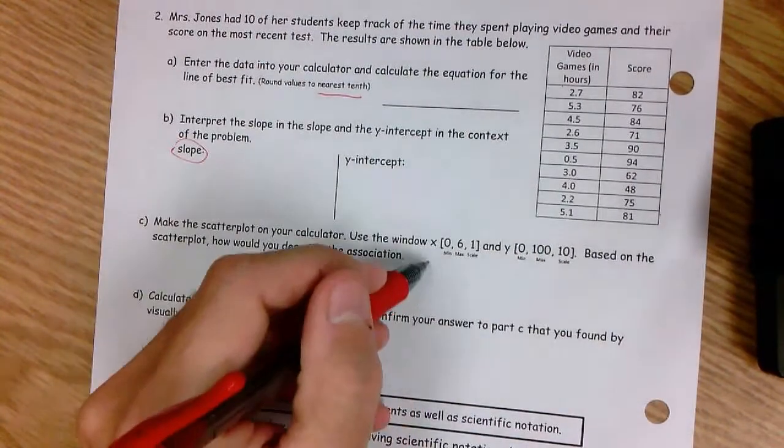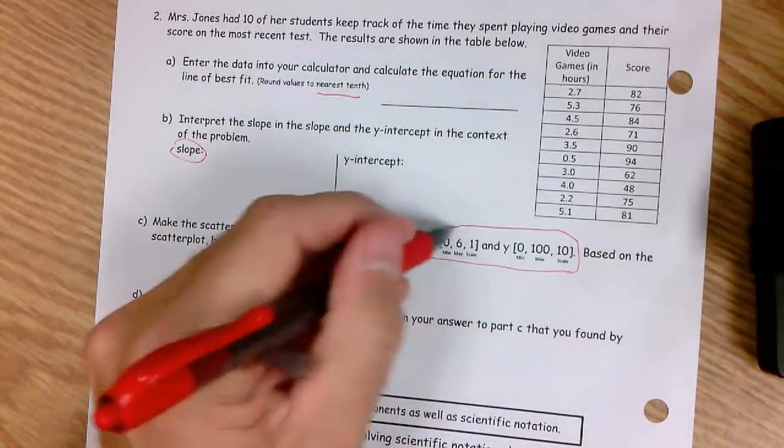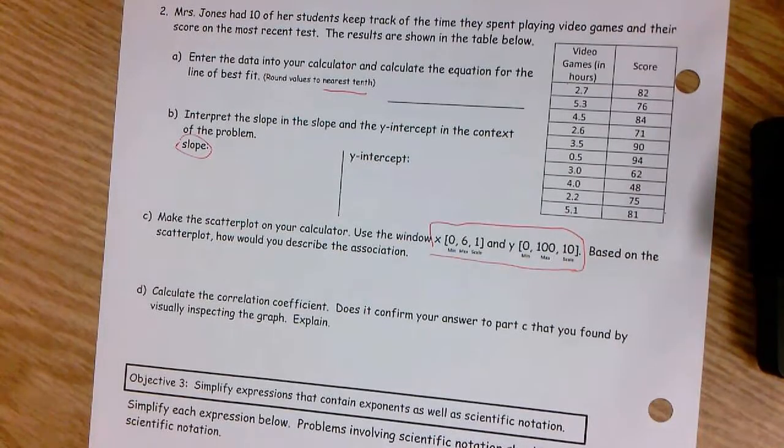Now, I hope you practiced using your window. That's what I wanted you to do here, is learn how to use your window and use it successfully. And I think that when you make this scatter plot with that window, to me it looks like there is a moderate negative linear association with no outliers.